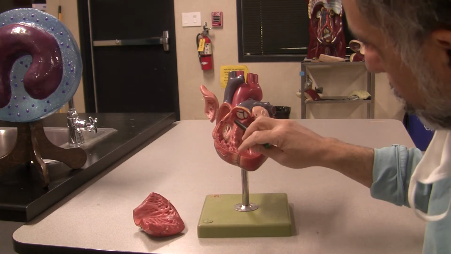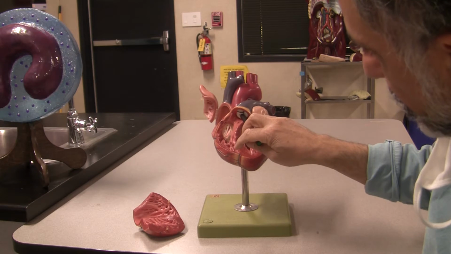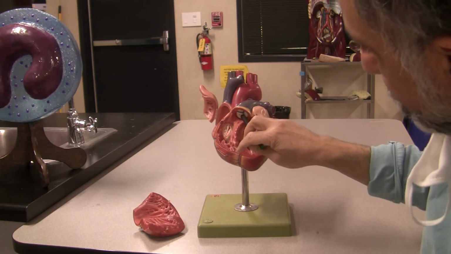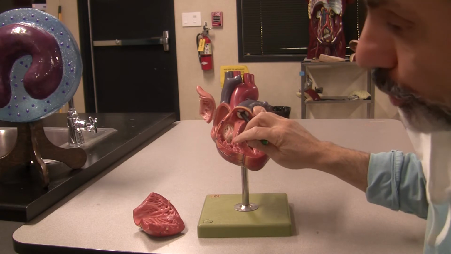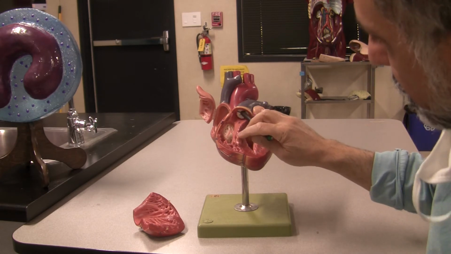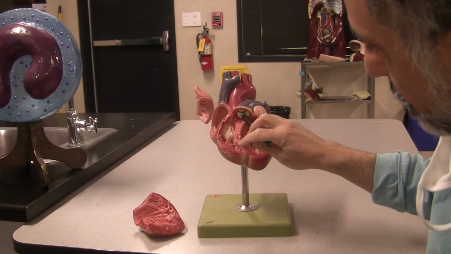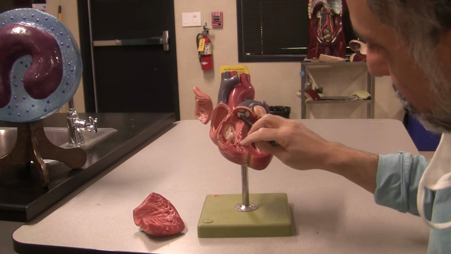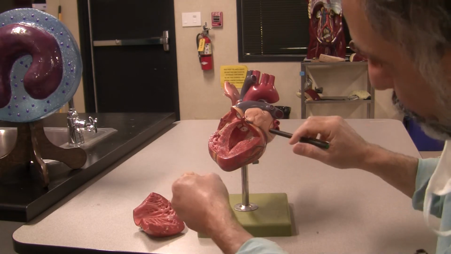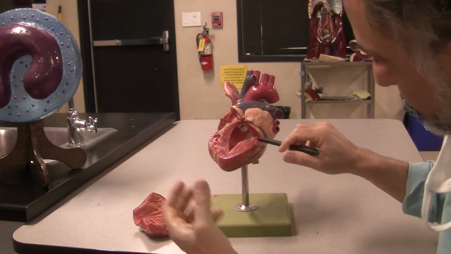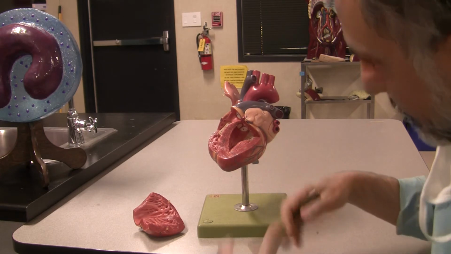Okay, then right here, that valve, when the right side of the heart pumps, the blood squeezes through here. And there is a valve so the blood does not come back to the heart. That valve is called the pulmonary semilunar valve.